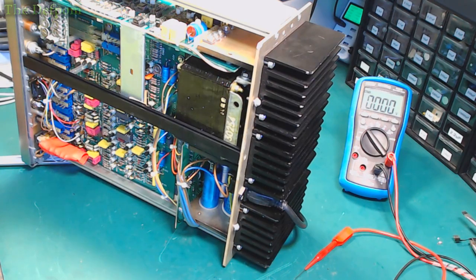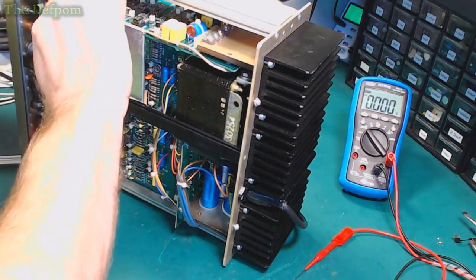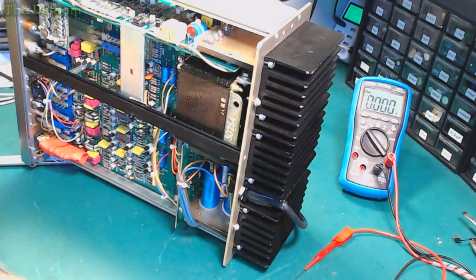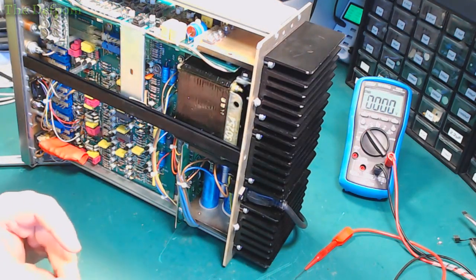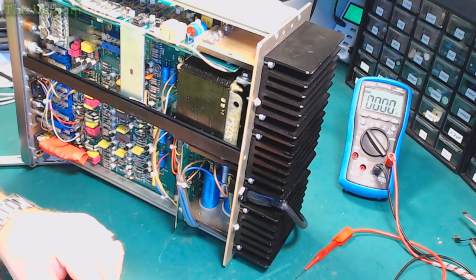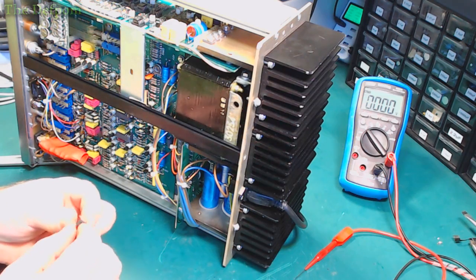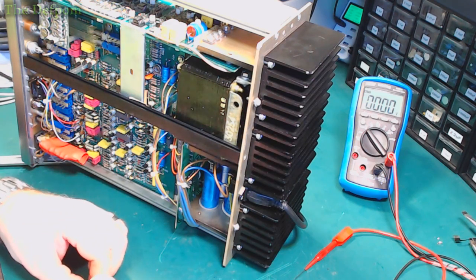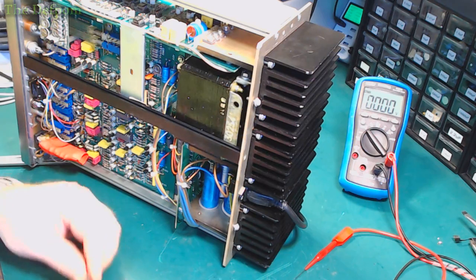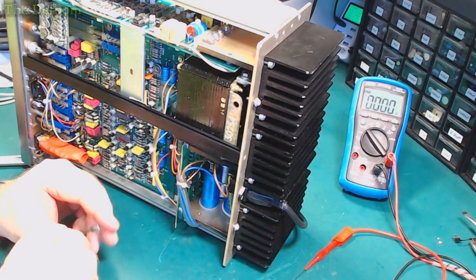So I'm going to try substituting this part again with a different one, because I'm just suspicious about something not being right here. I mean, the input voltages seem to check out, but I've got a suspicion something's not right. So this is an LM307, which is a pin-compatible device. I believe it's actually a lower noise version of basically a 741. So it should be usable. I'll pop this in there and see if that changes anything.